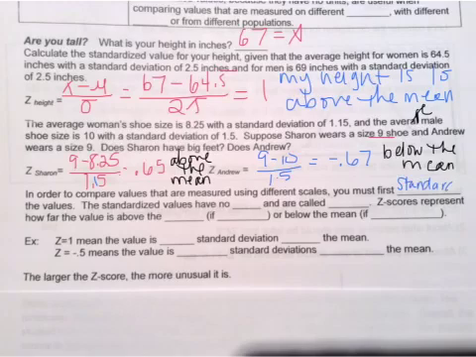Standardize the values. The standardized values have no units and are called z-scores. Z-scores represent how far a value is above the mean, if it's positive, or below the mean, if negative.